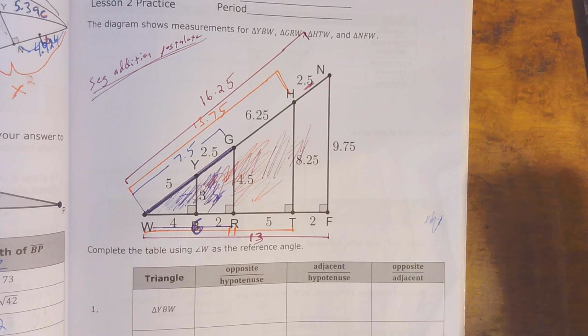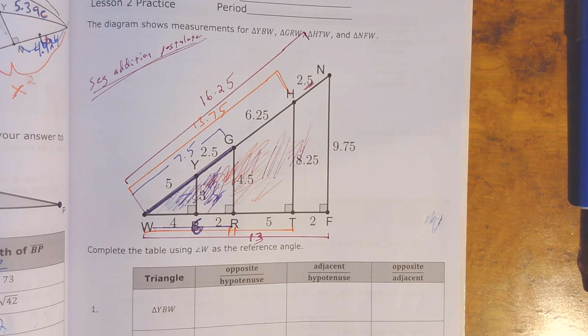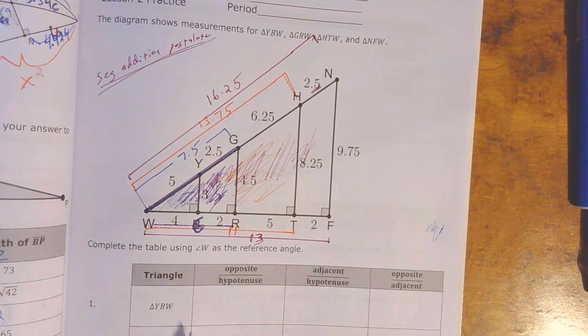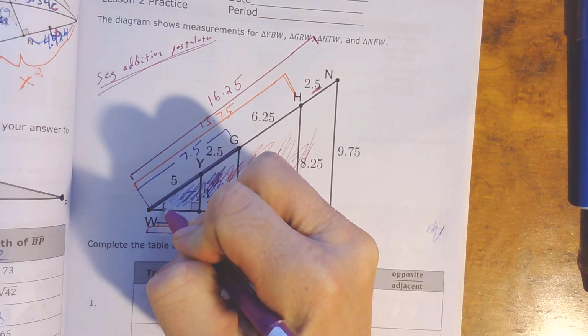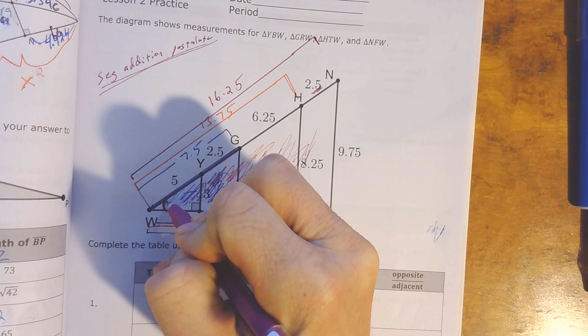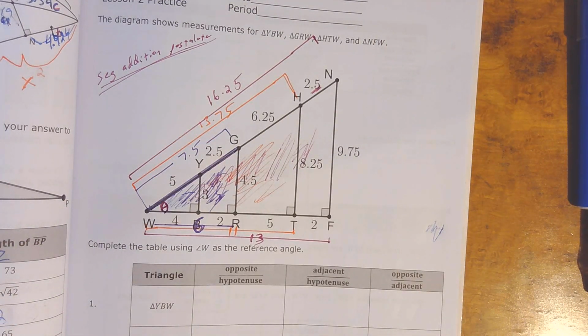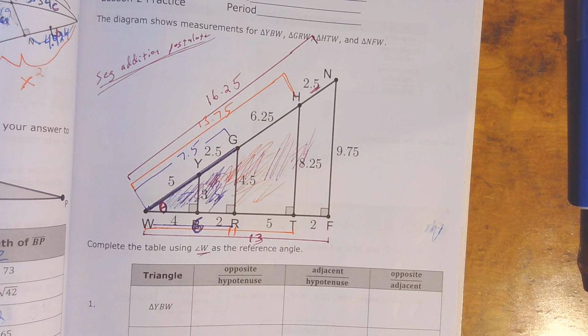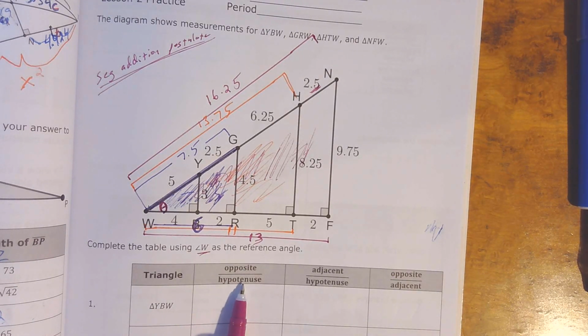But why does that matter for this one? Well, we're going to look at the ratio of angle W here, and we're just going to call it angle theta, or angle W, for each one of these triangles.